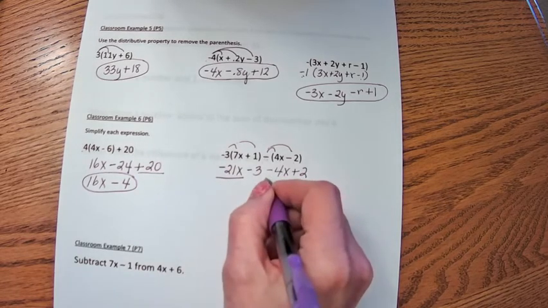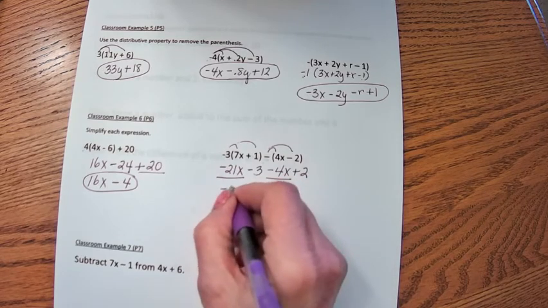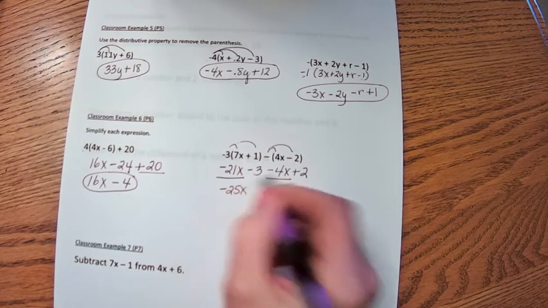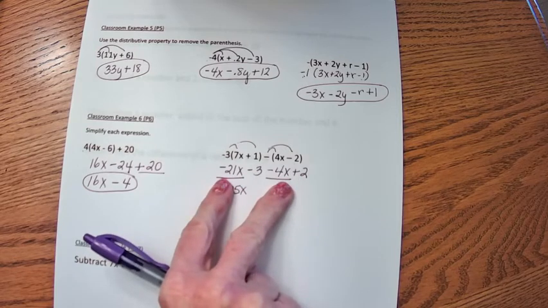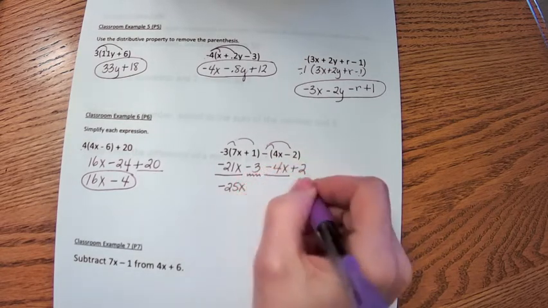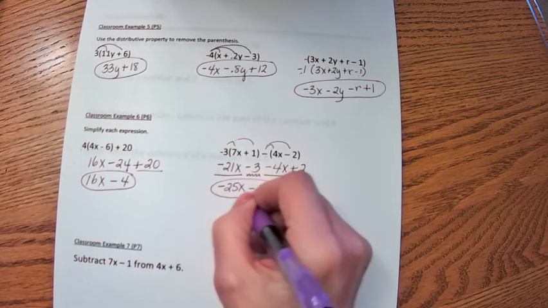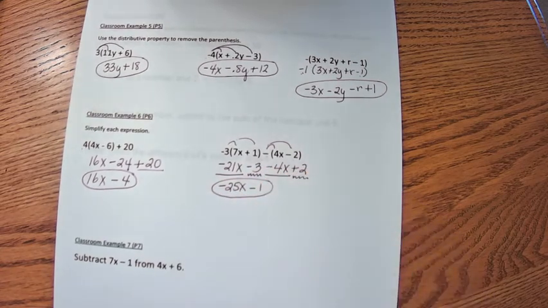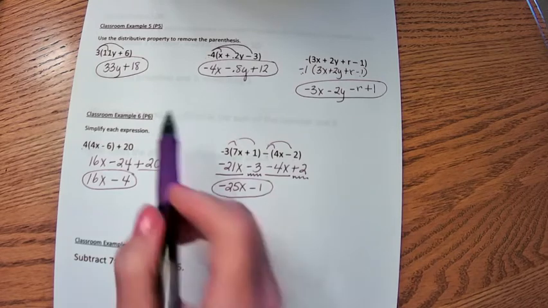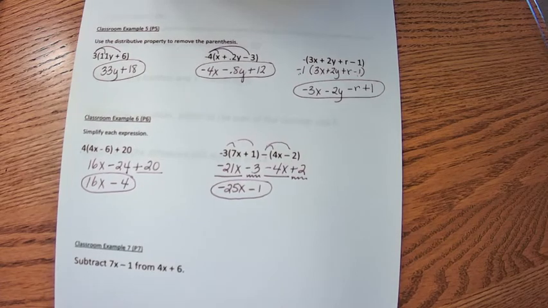So here's a negative 21x and a negative 4x. Same signs, you add and keep the sign. When we combine negative 21x and negative 4x, we get negative 25x. And then we've got our constants. Negative 3 and positive 2 is negative 1. So now you can practice with practice 6.